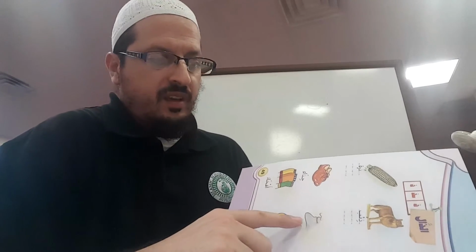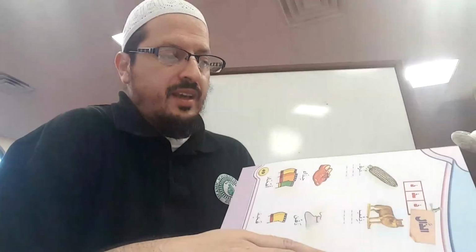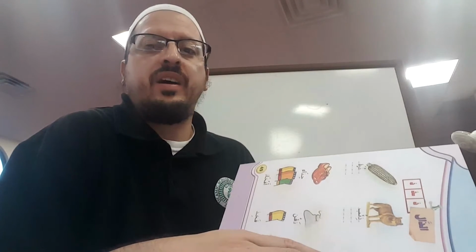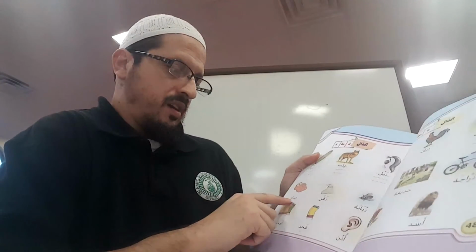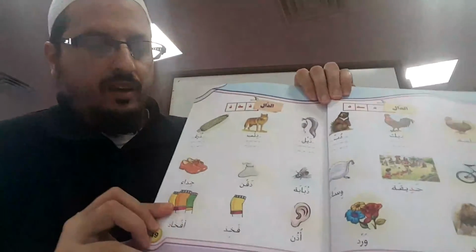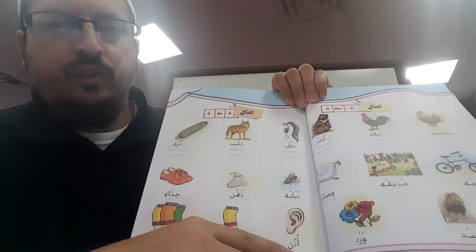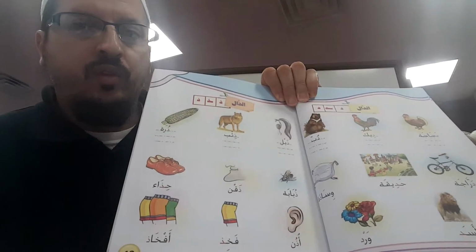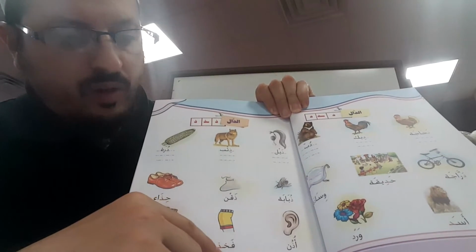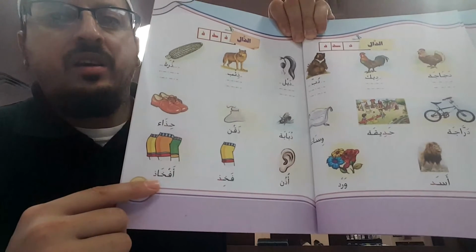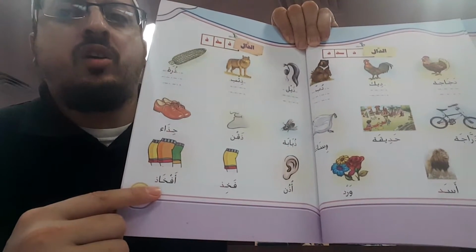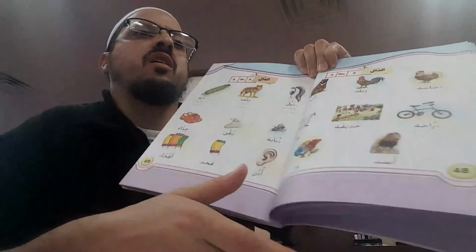Okay, the next one is dhaqan. Dhaqan is chin. The next one is hidha', which means shoe. Good. The next one is udhun, ear. Good. The next one is fakhidh, thigh. And the last one is afkhadh. Good.